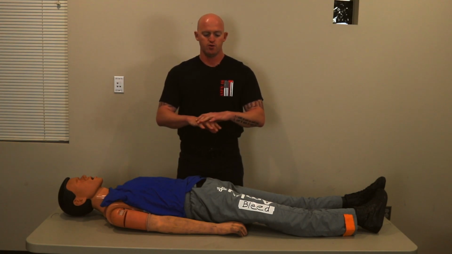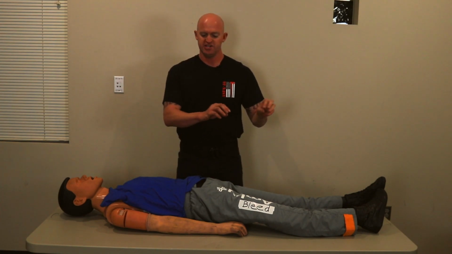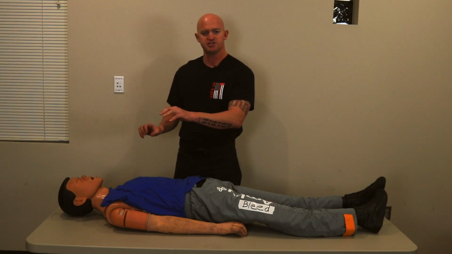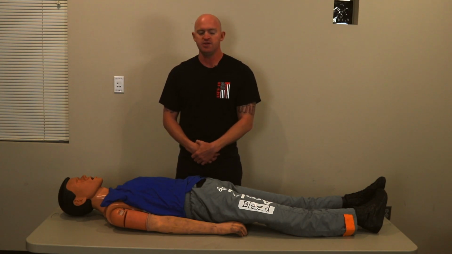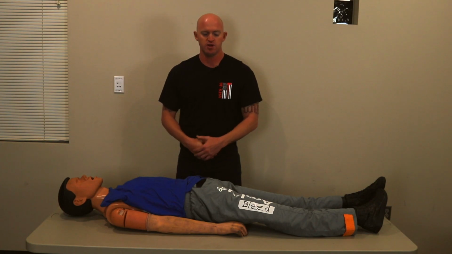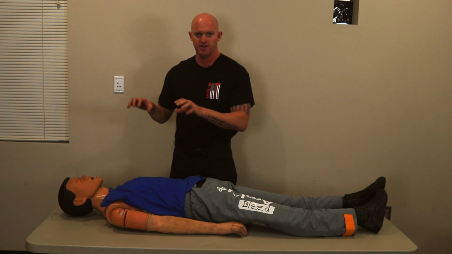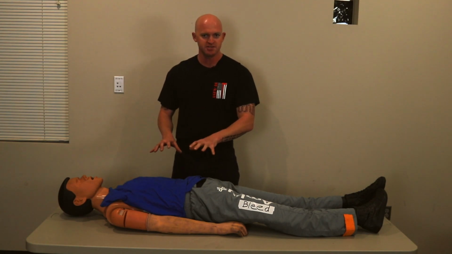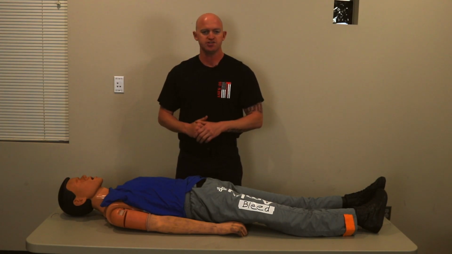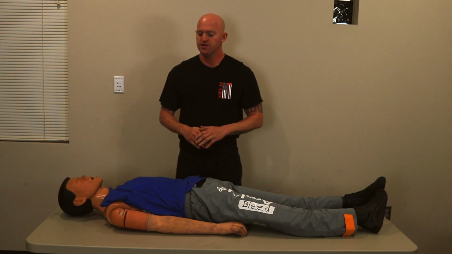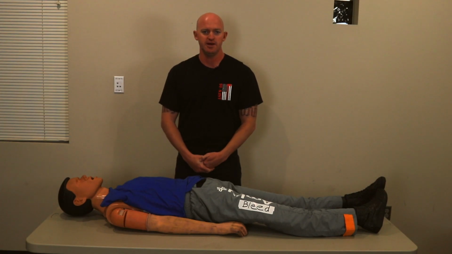You will have a bunch of equipment set out around you. You can strategically place that in certain positions as you like. They're going to be there for visual reminders. Okay, we're not physically going to grab our equipment and actually do the skills to manage this patient. We're just going to talk about it. Okay, but they are there for those visual cues if you need them.